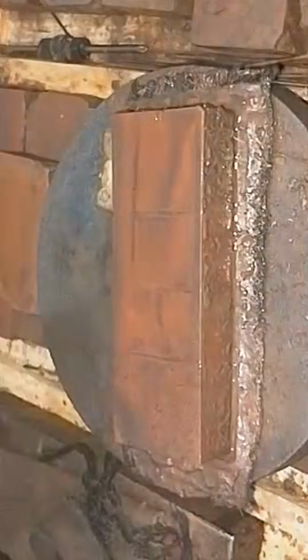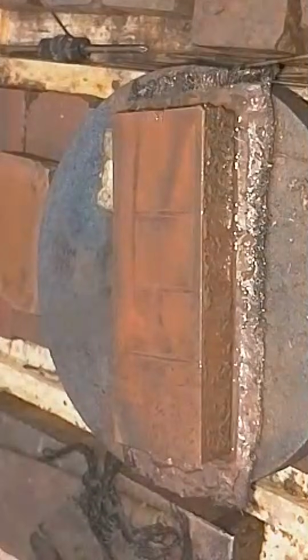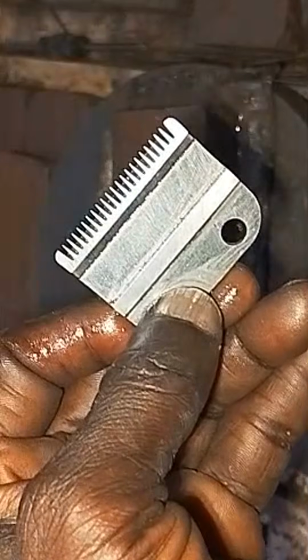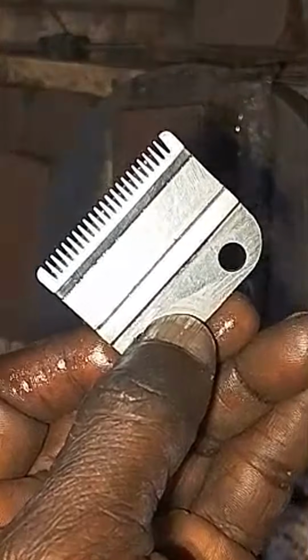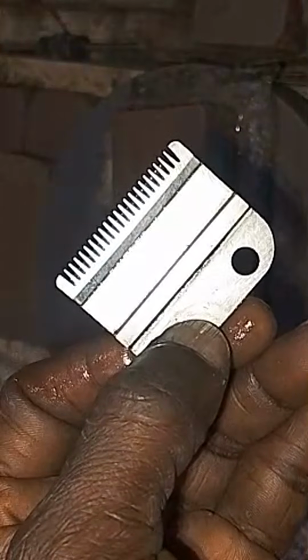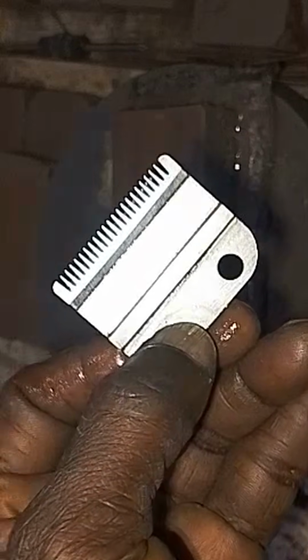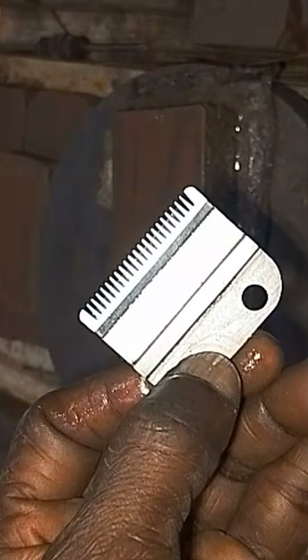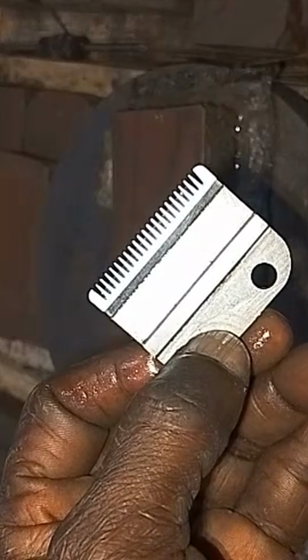Let me come nearer to the screen again. Let us watch again. Is there any difference? Let's look at it together now. You see like this, the same result. That is the way to sharpen, which means my thumb is balanced. I know how to control the thumb very well. That is how you are going to be doing it.